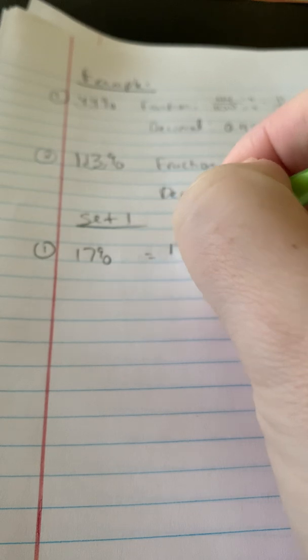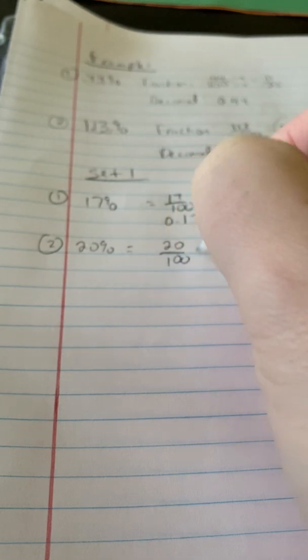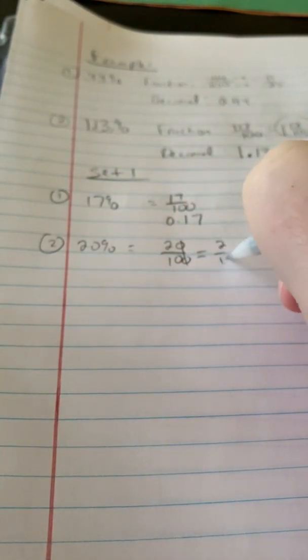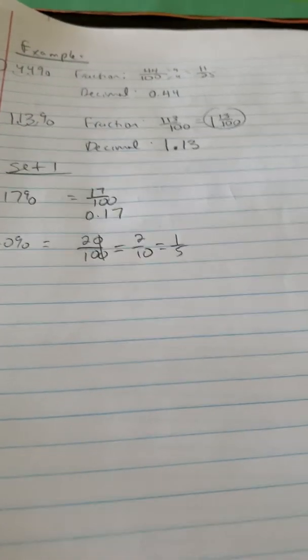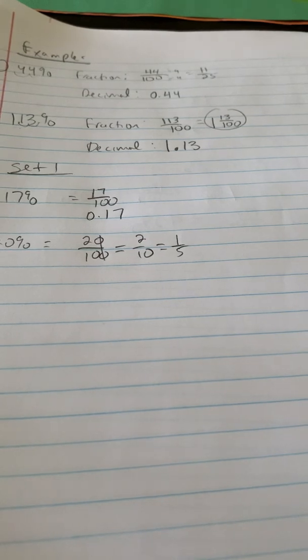Okay, let's look at set 1. We started with 17%, which equals 17 over 100. That cannot be simplified. As a decimal, it's 0.17. Number 2, 20% is 20 over 100. That can be simplified to 2 over 10, which can be simplified even further, which is 1 over 5. Make sure you've written it as 1 over 5. I would not give credit for 20 over 100 because that's not in simplest form.